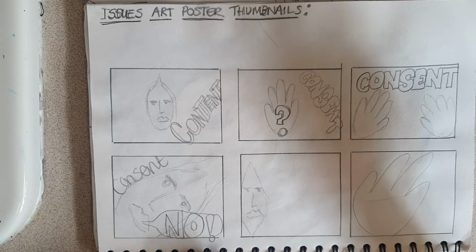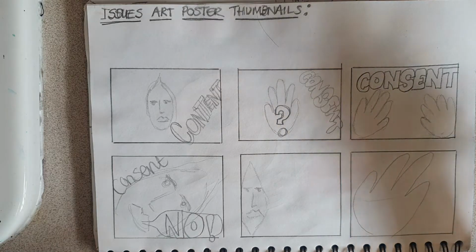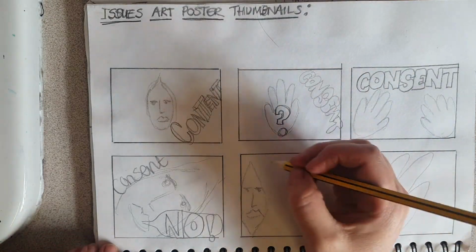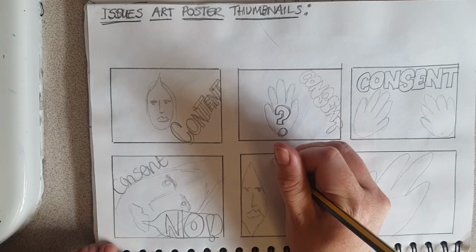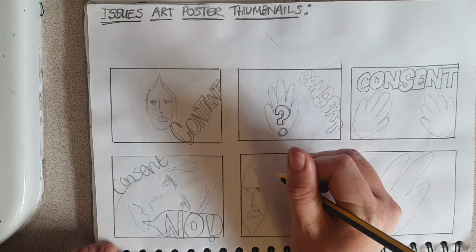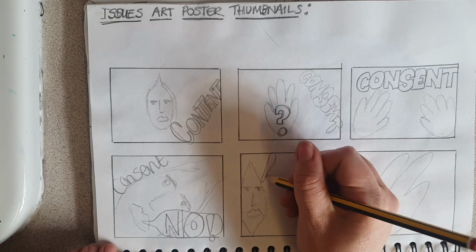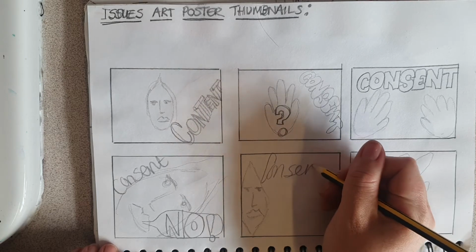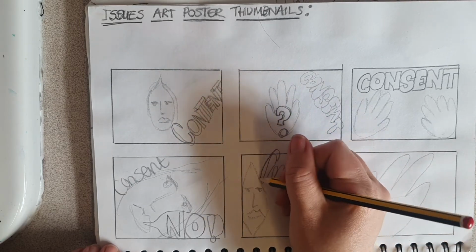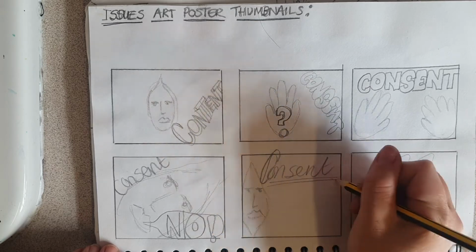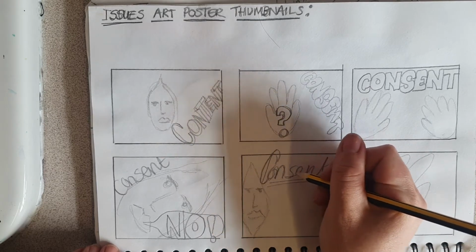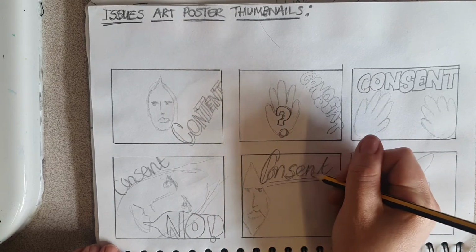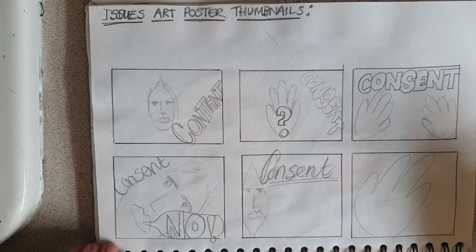We could have like sort of more graffiti or more script. Maybe underline it, show it's important. Okay, so you're kind of working on all of them all at the same time.